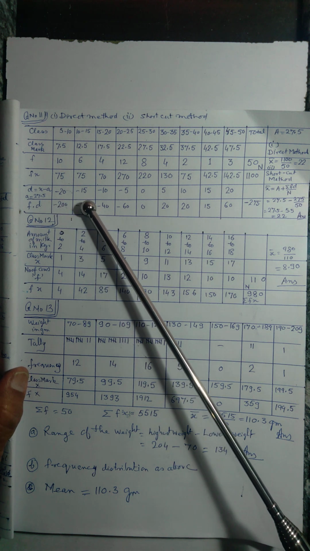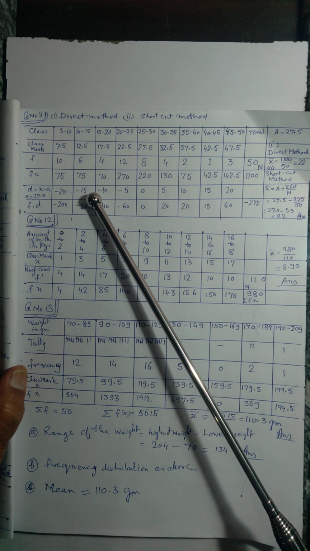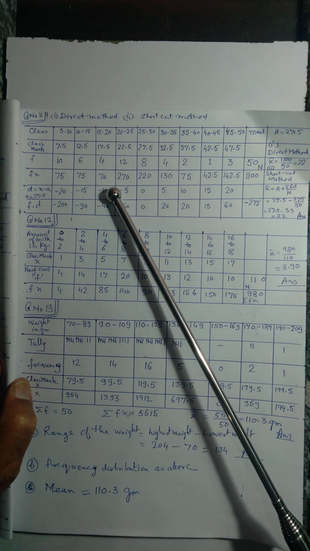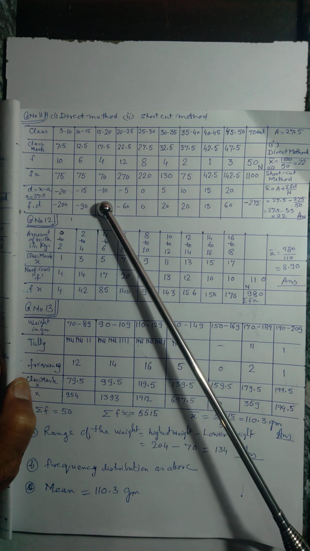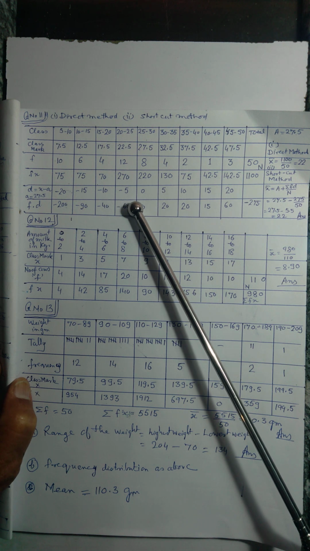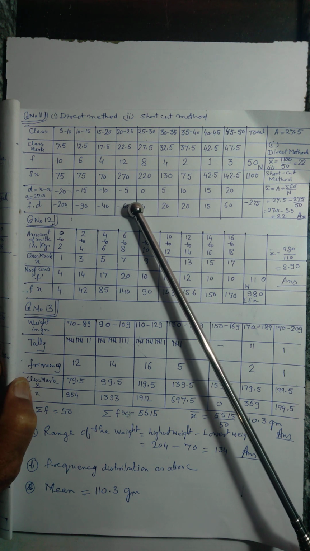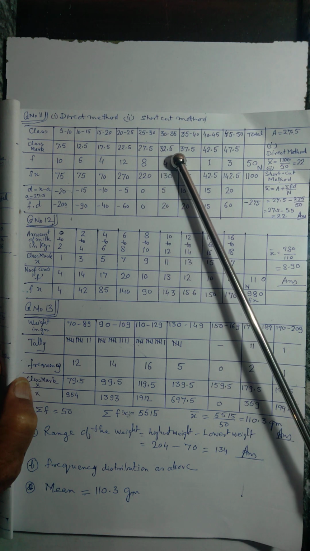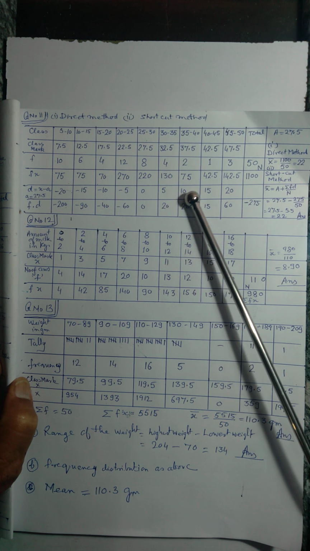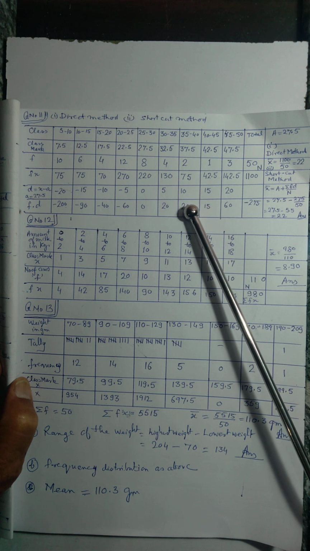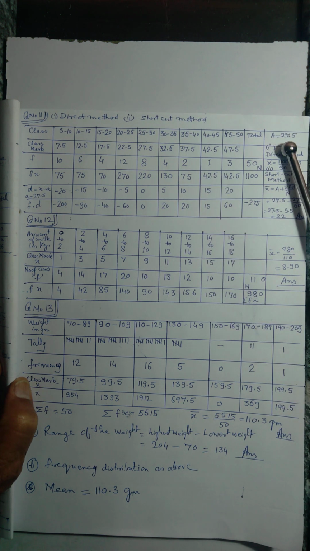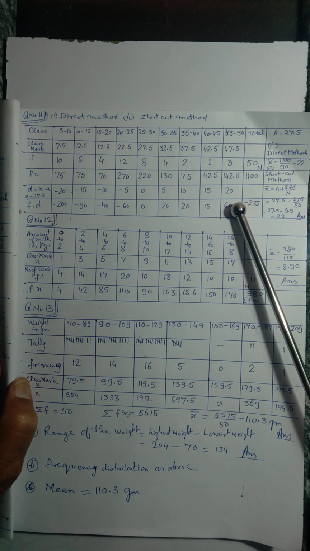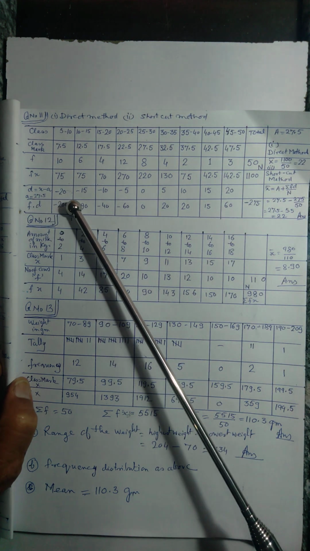So minus 12.5 minus 27.5, that is minus 15. 17.5 minus 27.5, that will be minus 10. 22.5 minus 27.5, that is minus 5. 27.5 minus 27.5, that is 0. 32.5 minus 27.5, that is 5. 37.5 minus 27.5, that is 10. 42.5 minus 27.5, that is 15. 47.5 minus 27.5, that is 20. So in this way we will get the deviation.